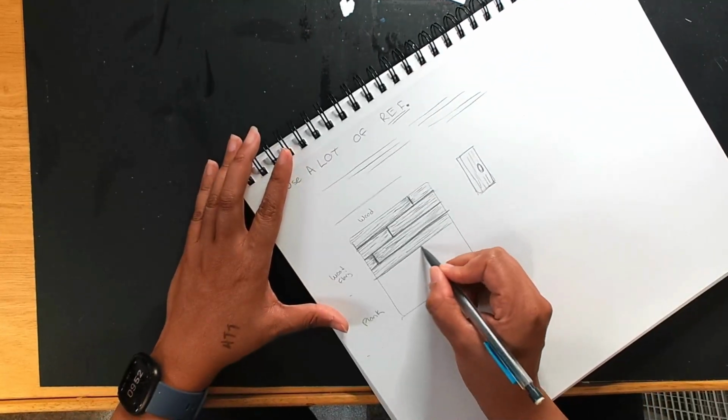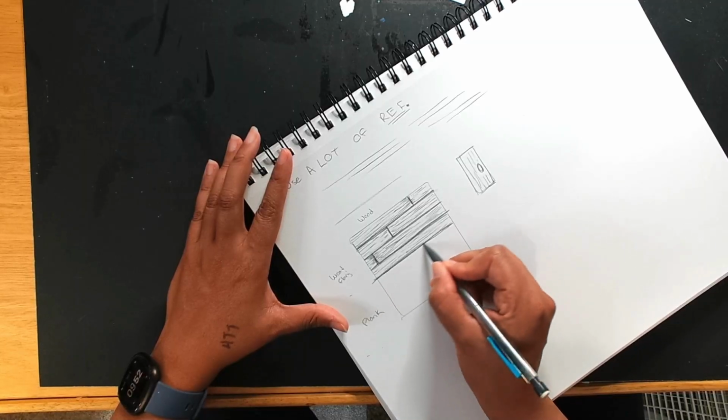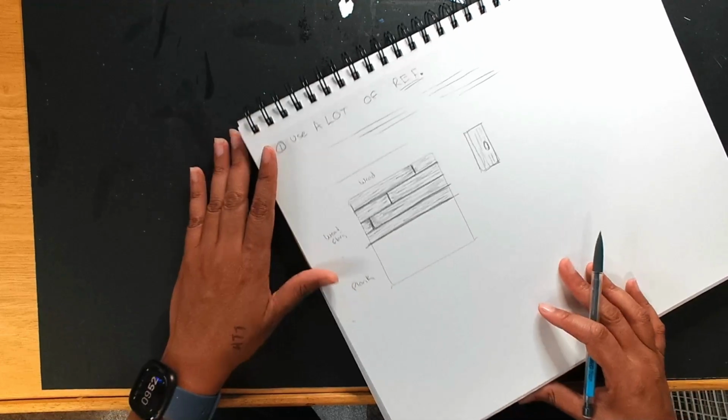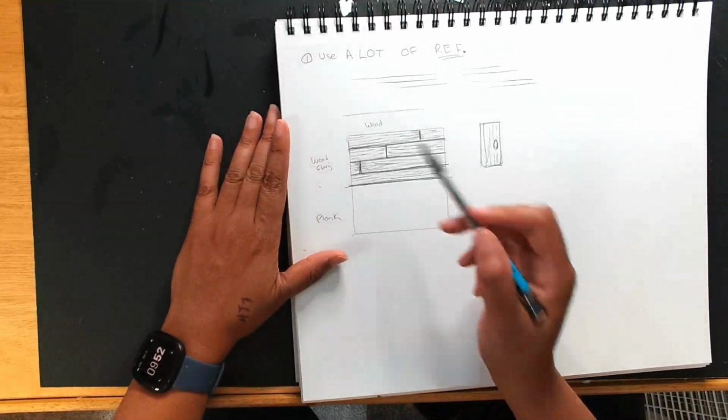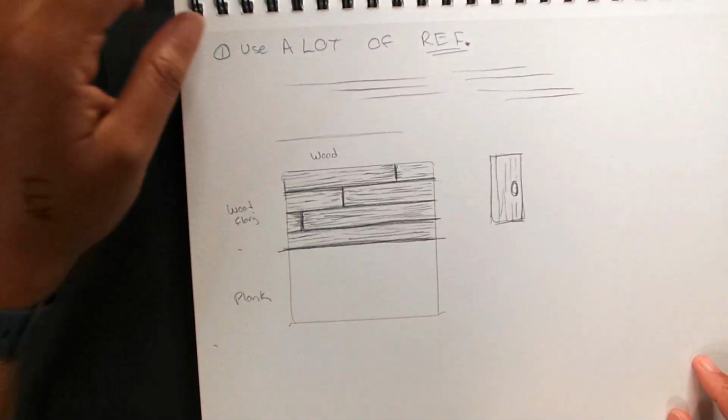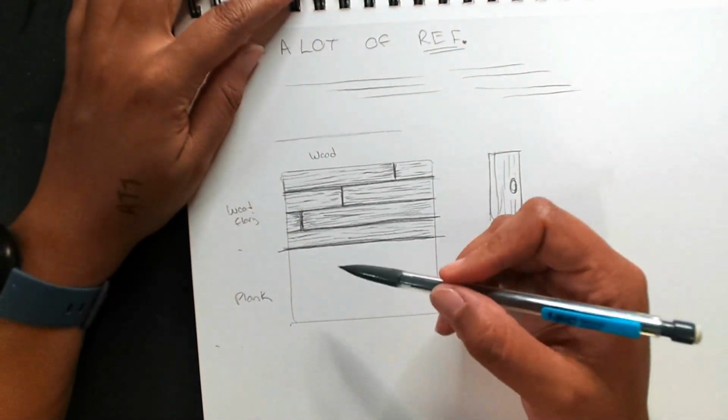Okay, so this is something. It's kind of crude, but this right here, this is similar to what you will see on your flooring at your house. So it looks something like this. Right, I'm gonna move the camera in just a little bit more so you guys can see. All right, now let's go ahead and move to planks.